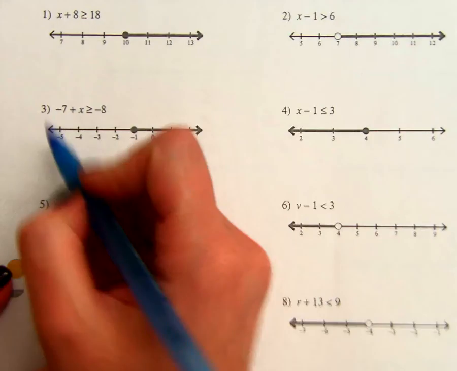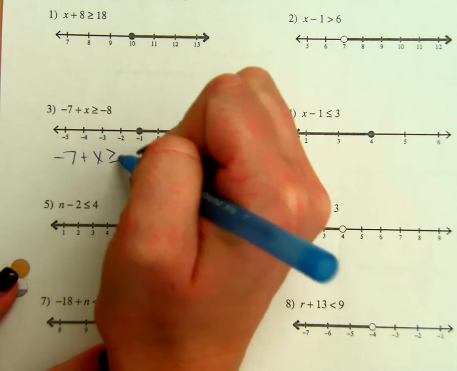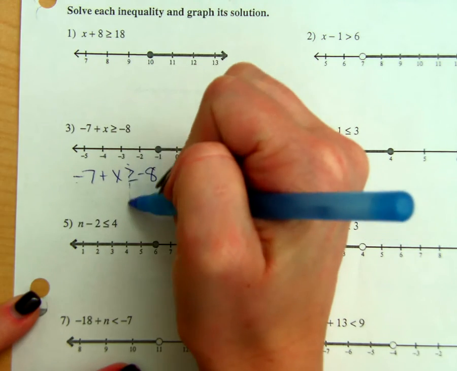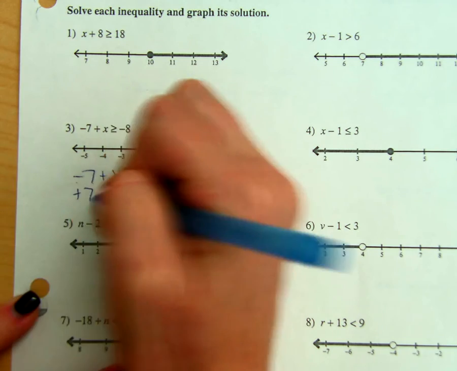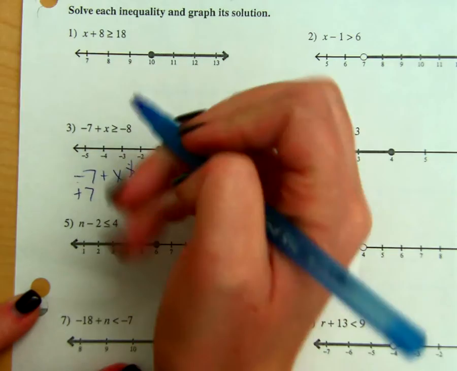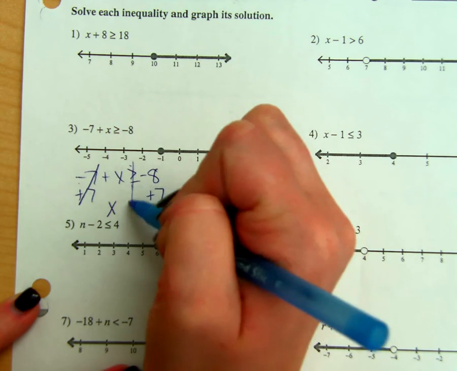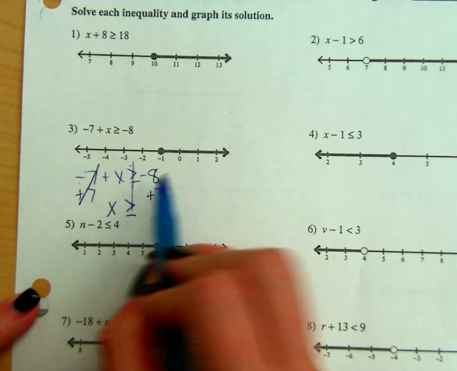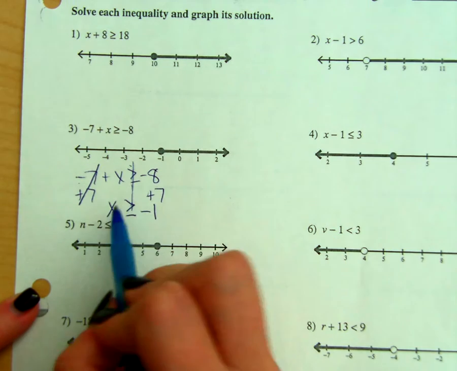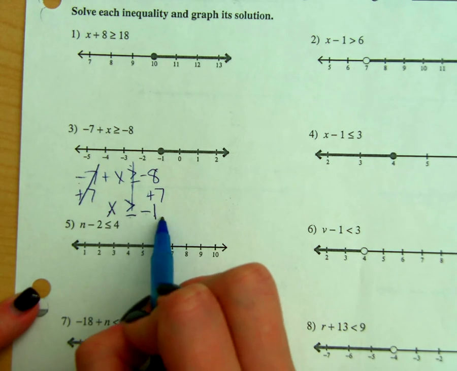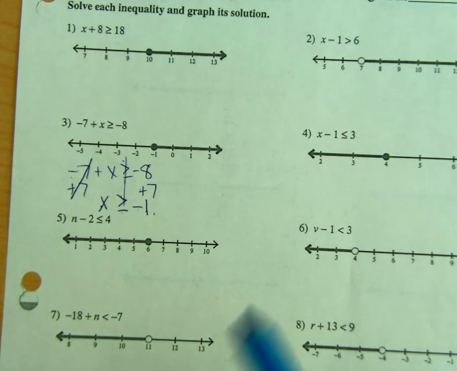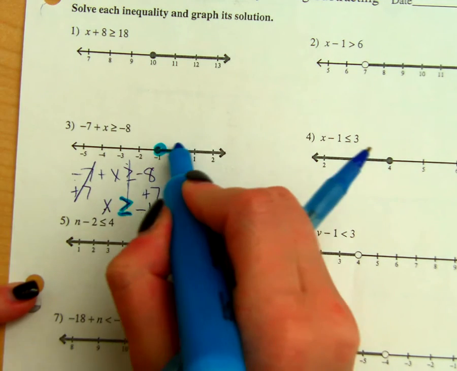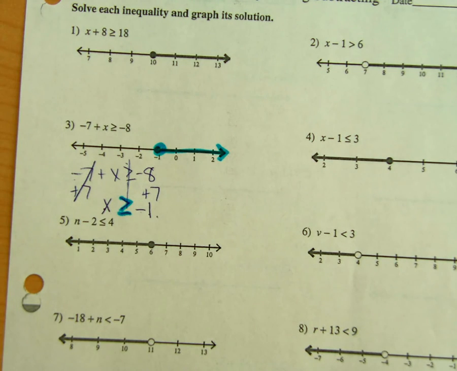So for number 3, I'm going to write it down here just so that I can have enough room. It is x minus 7. The inverse of -7 is +7, so I'm going to add 7 to both sides. These will cancel out. I will be left with x is greater than or equal to -8 plus 7. -8 plus 7 turns into -1. X is greater than or equal to -1. When I graph this, it is a closed circle because it is equal to, and because it is greater than, it is going in that direction, into the right.